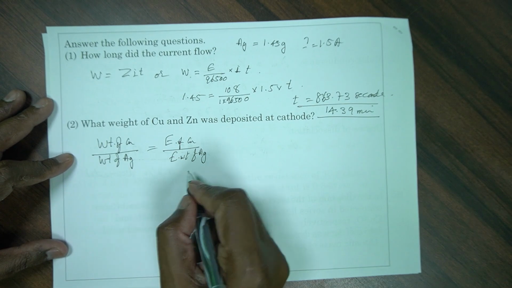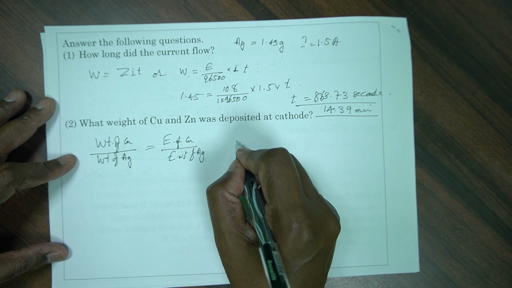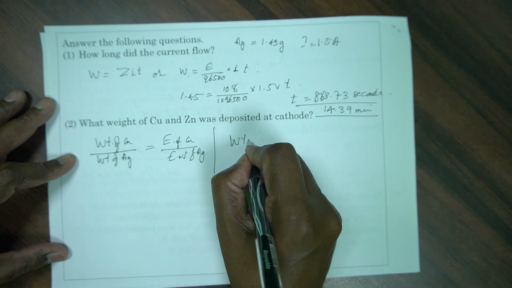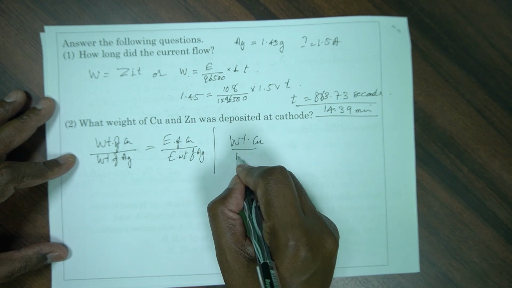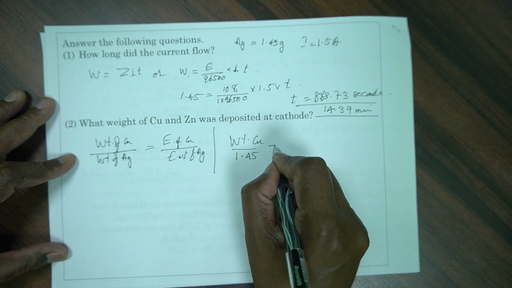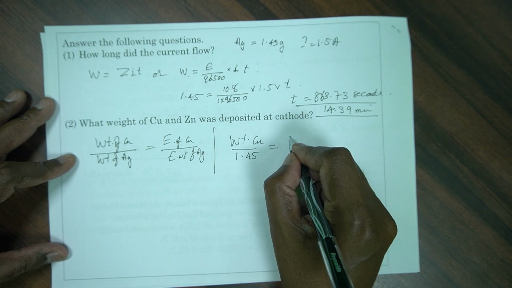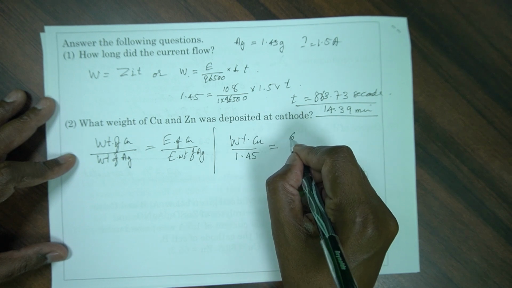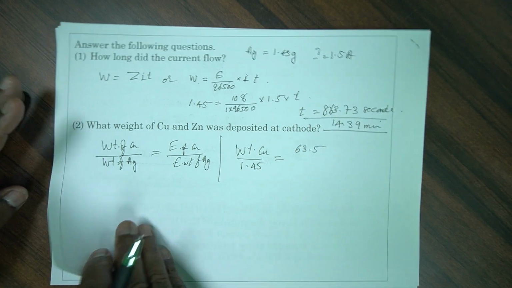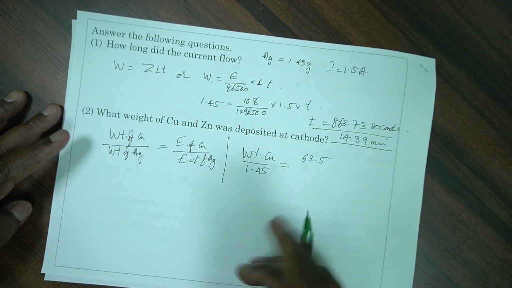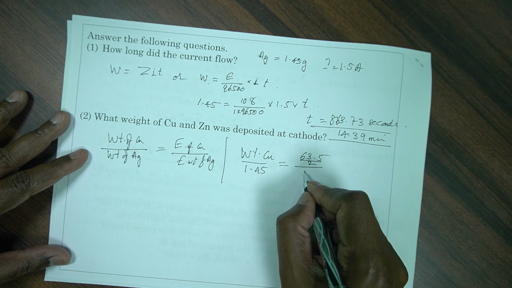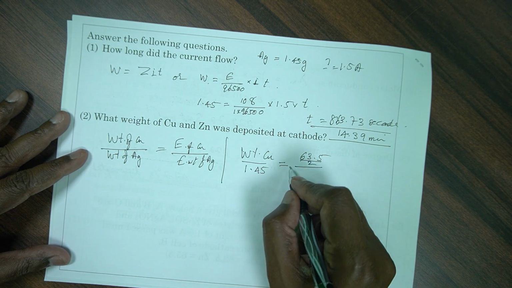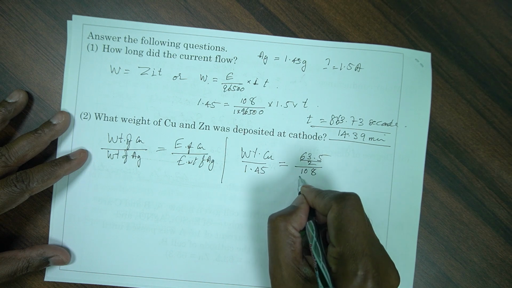So weight of copper upon 1.45 grams, the weight of silver given in the question, is equal to the equivalent weight of copper, 63.5 the atomic weight, divided by 2 as it produces 2 electrons, divided by the equivalent weight of silver, that is 108 upon 1.